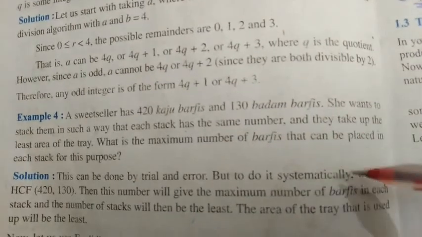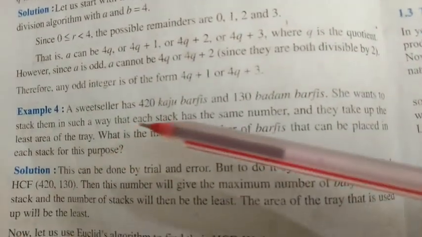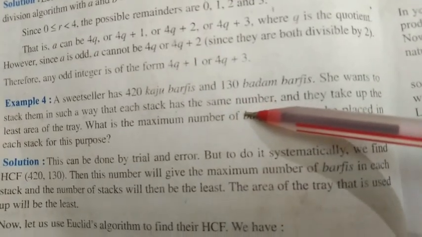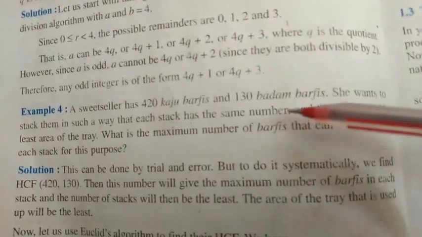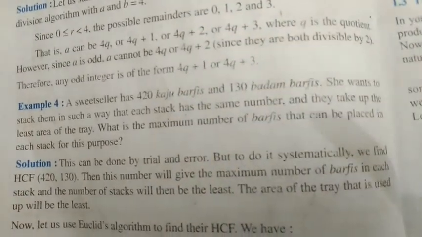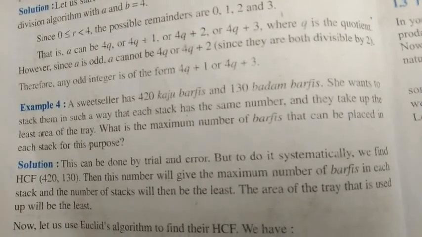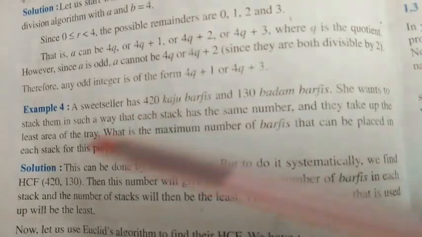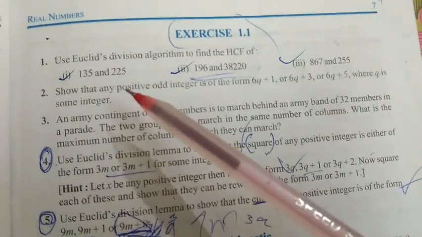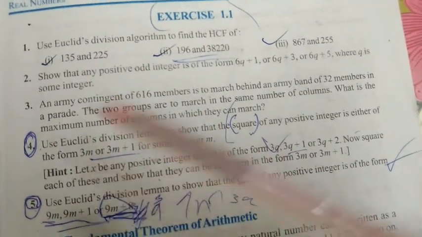She wants to stock them in such a way that each stack has the same number. Same number means that number should divide both numbers. So for that we need to find the HCF. Then only can we arrange them using the least area. Right. Similarly, the first problem you need to solve by using Euclid's division lemma, and the third problem also we need to solve.